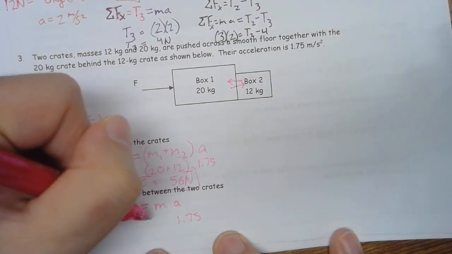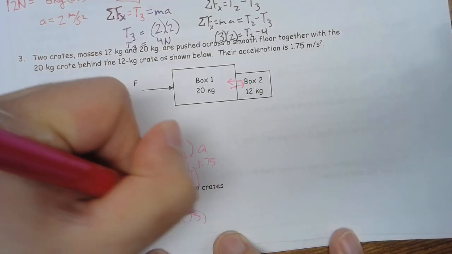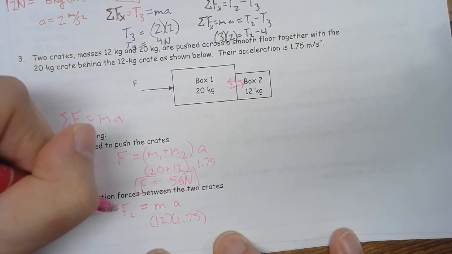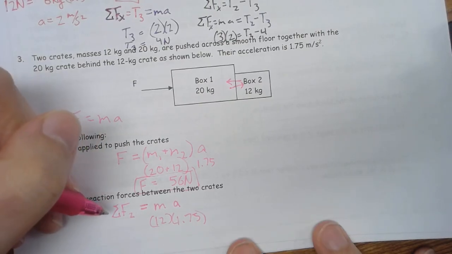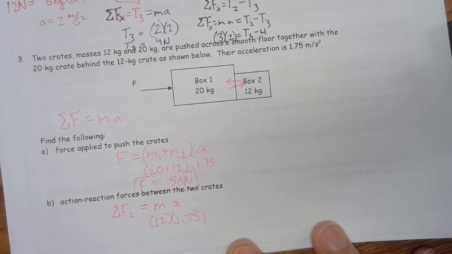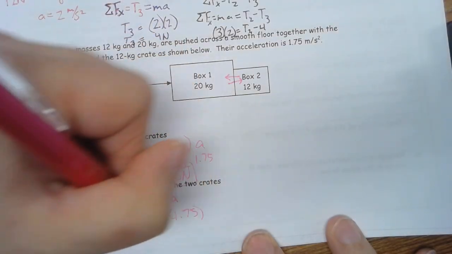And we know that the mass is 12. So we know that the force on box 2 is... And this is a net force, huh? The net force on box 2 is... Oh, I can't do that in my head right now. That's 3/4 of 12, so that's 21. Yeah. 12 plus 9 is 21.